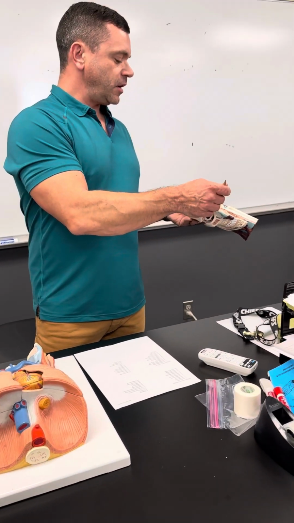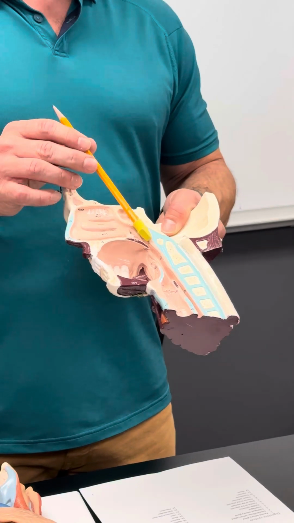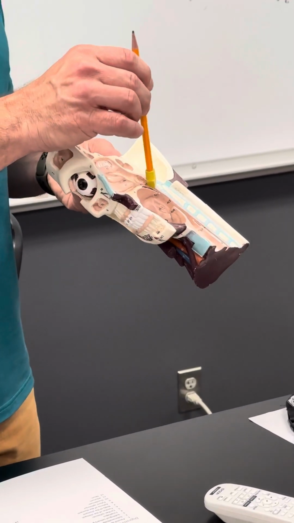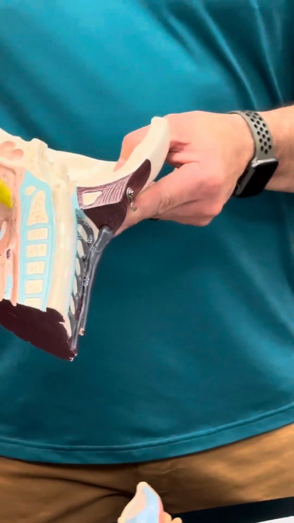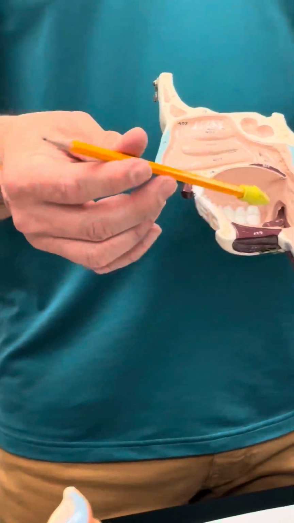Air bounces around here, it gets warmed up, it gets humidified, and then it comes down and enters this little pathway right here. And it's all of this, but it's divided up into 3 different parts. This is all called the pharynx. It's shared between the respiratory system and the digestive system.